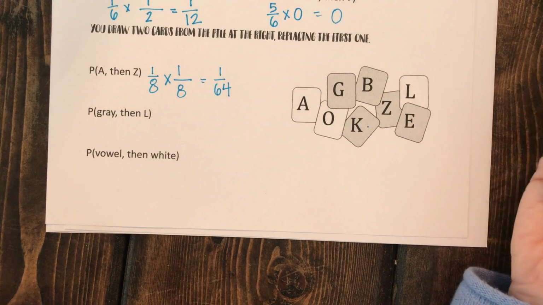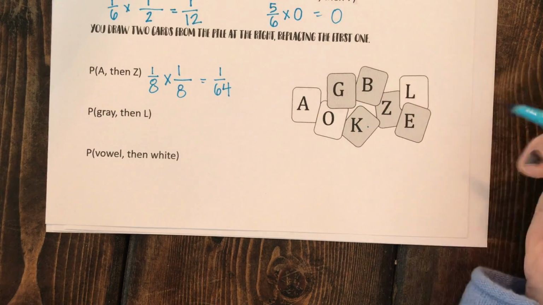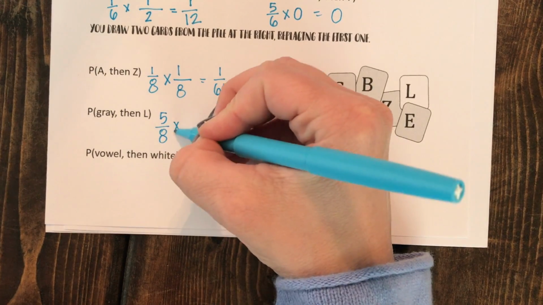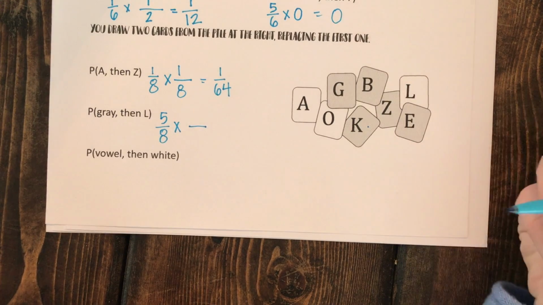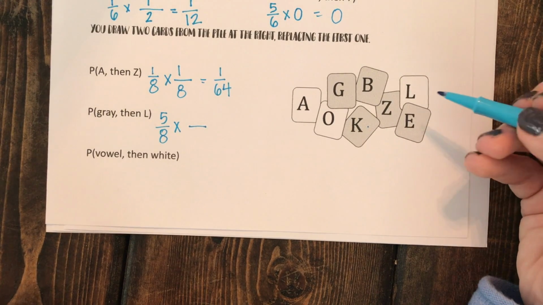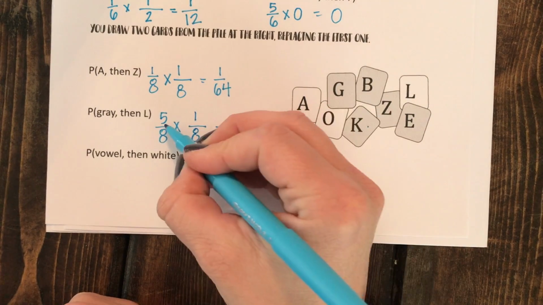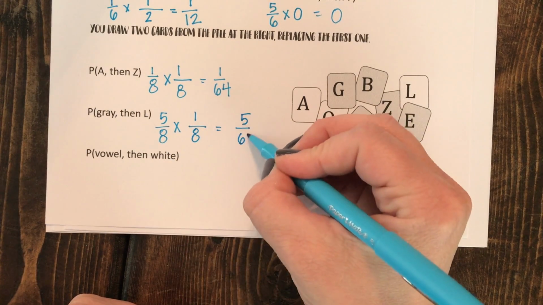Okay, on the next one, what's the probability that my first card that I pick is gray? Well, there's 5 out of 8 that are gray. Okay, and then I put my card back. I go to the next person. What are their chances that they pick the letter L? 1 out of 8. So 5 times 1 is 5, and then 8 times 8 would be 64.